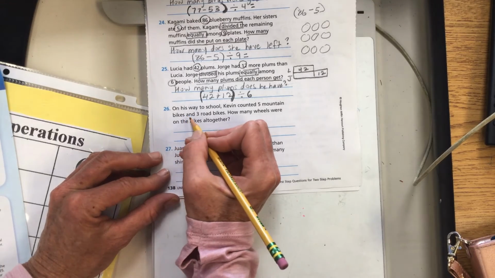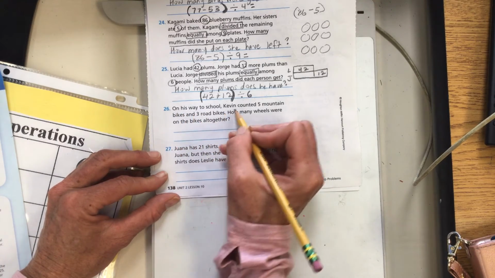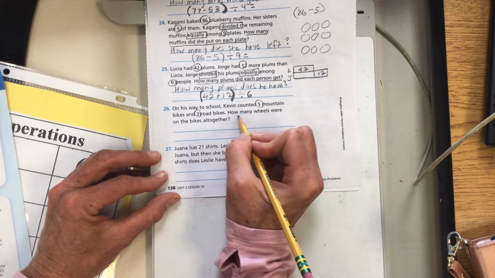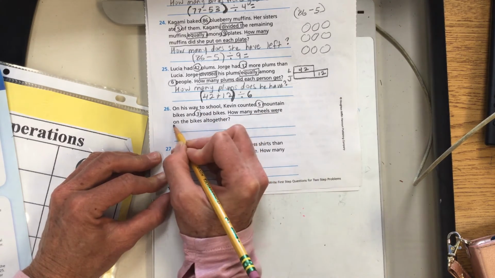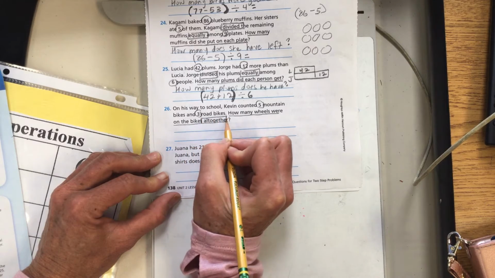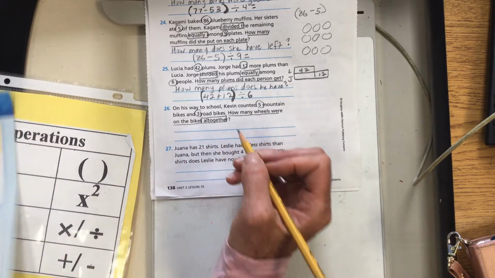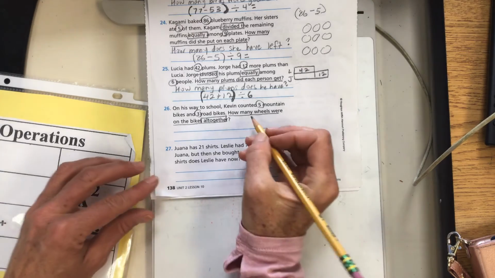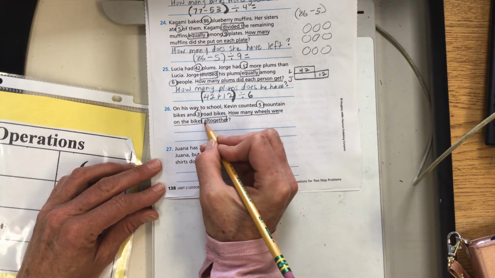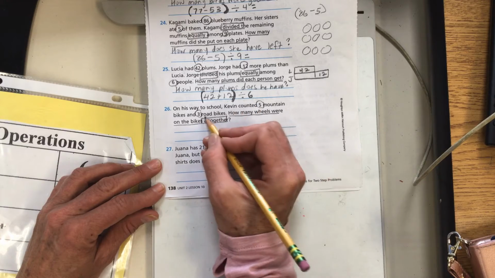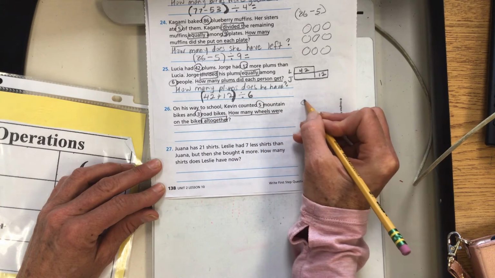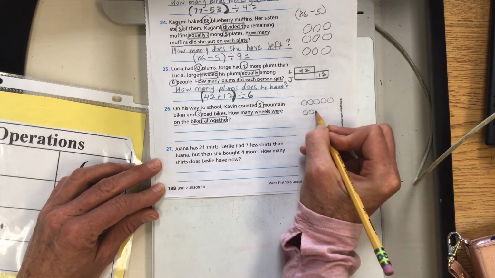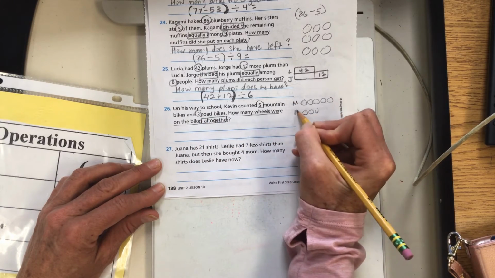And then on the back side, we're going to do 2 problems here. It says, on his way to school, Kevin counted 5 mountain bikes and 3 road bikes. Then I want to know how many wheels are on all the bikes all together. Well, first thing I have to know is how many bikes did he count, right? We can't figure out the wheels unless we know how many bikes he counted. He had 5 mountain bikes, 1, 2, 3, 4, 5, and then he had 3 road bikes. So these are my mountain bikes and these are my road bikes.